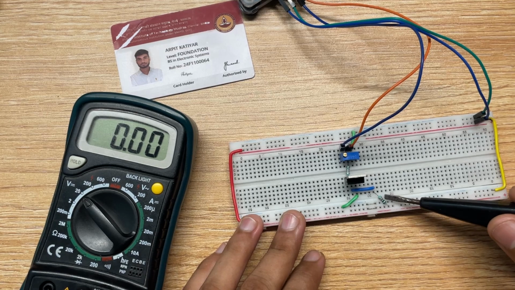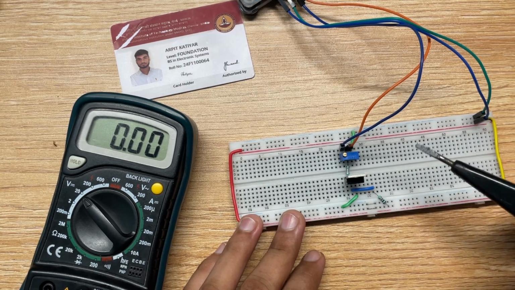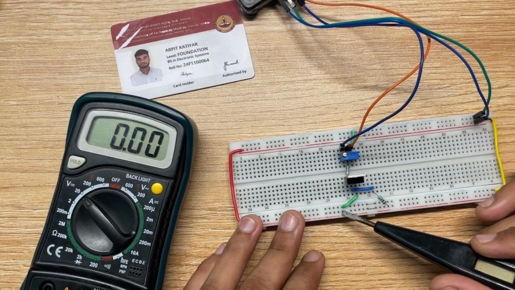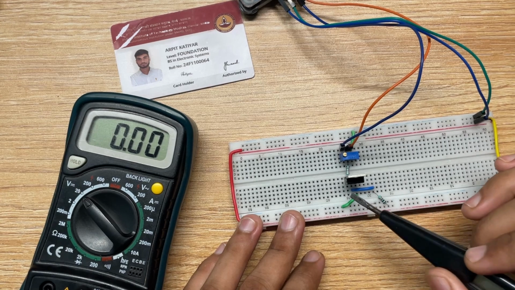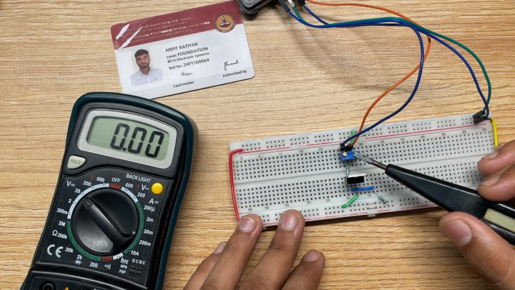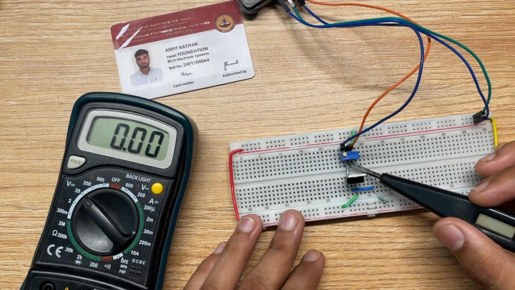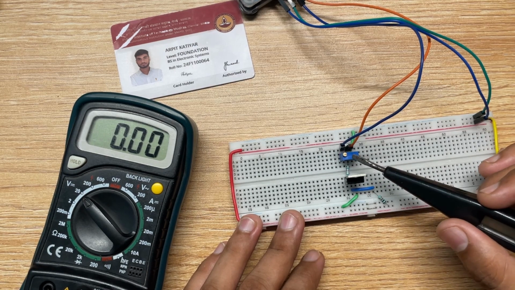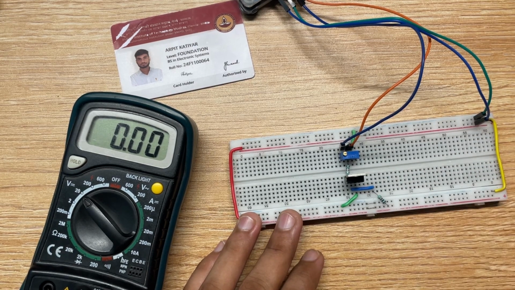I am using a 1 kilo ohm resistor connected with the drain, and ground is connected with the source. This is gate pin number 1, connected with a 1 kilo ohm resistor, and this is a 10 kilo ohm trim pot. This resistor is connected with pin number 2, and I'm giving 5 volt to this trim pot. The VCC is also 5 volt.